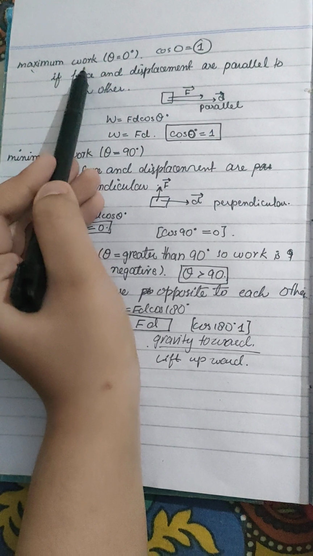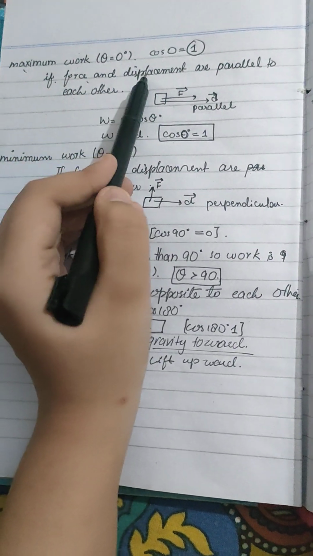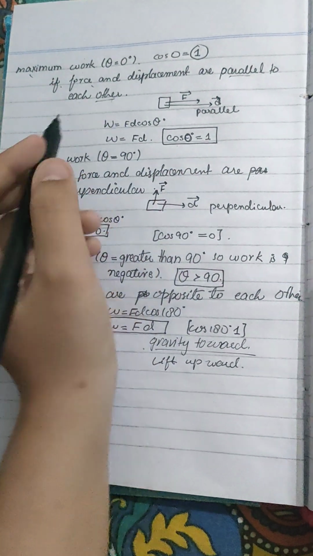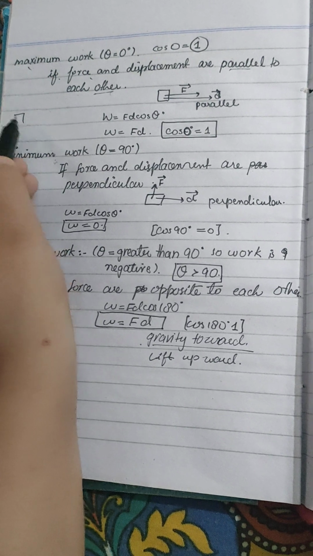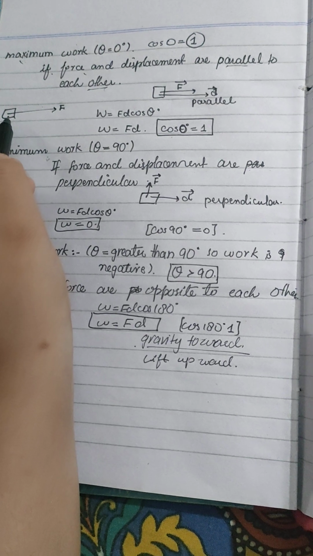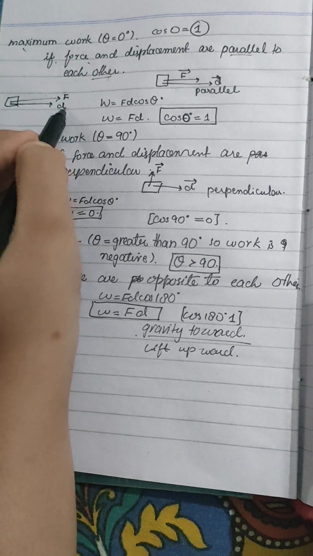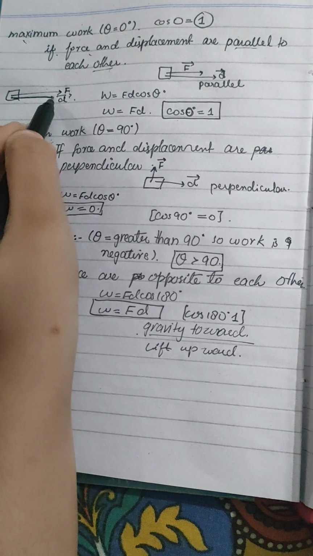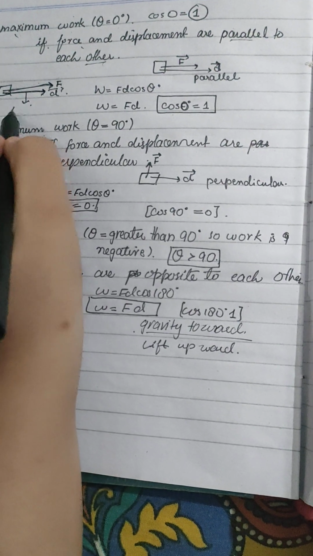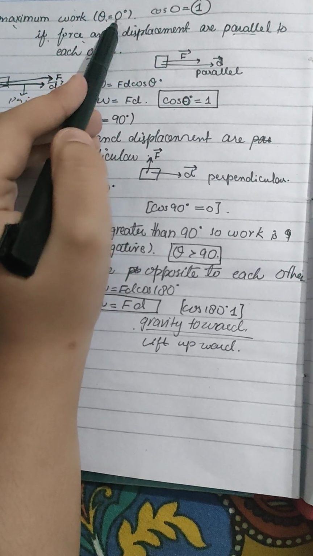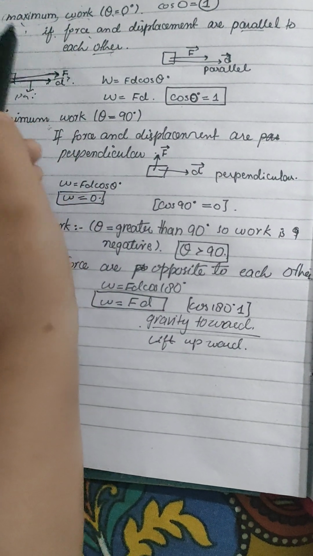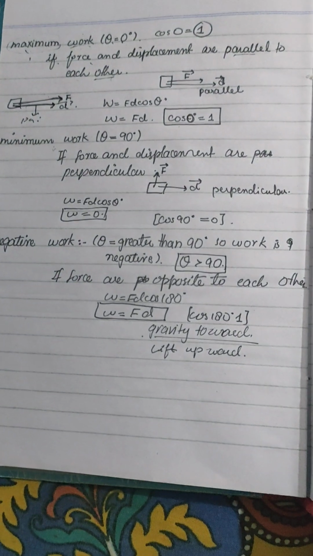So the maximum work occurs if force and displacement are parallel to each other. Now how parallel? Let me give you an example. Suppose we have one body and we are applying the force in this direction, and it covers the displacement also in this direction. These both are in the parallel direction. So in the parallel direction, cos 0 is equal to 1, and the work is maximum. Hopefully you get this with the example.